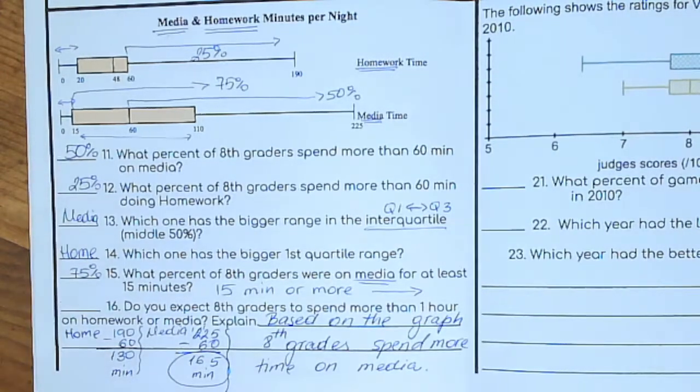Answer the questions on the right-hand side of the paper to the best of your abilities, then we'll check them in class.